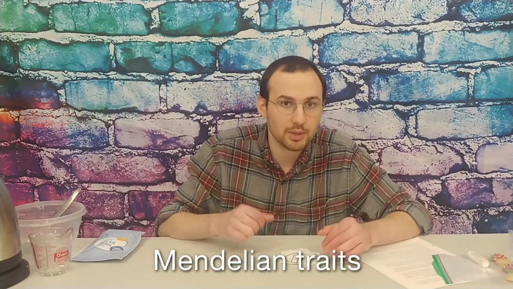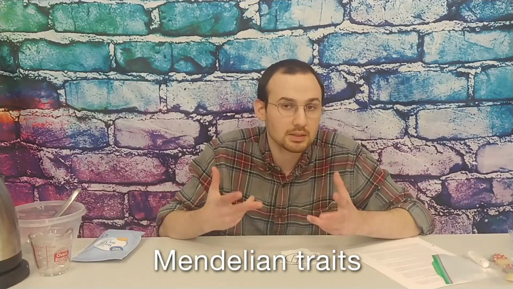So a lot of traits are kind of complex, right? They involve more than one gene. But there's a couple that are called Mendelian traits that are just determined by a single gene. One of these is earwax. There's two different alleles: one is for wet earwax and one is for dry earwax. And another one is whether we're able to break down the lactose in milk using an enzyme called lactase.